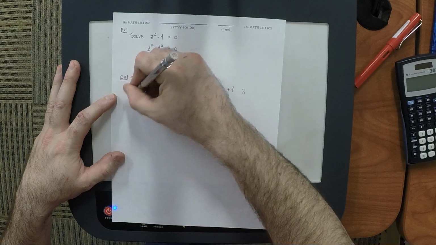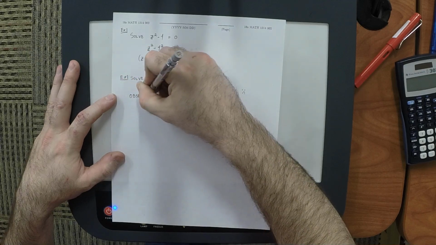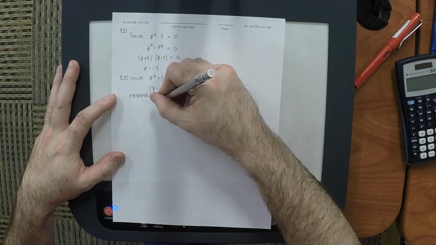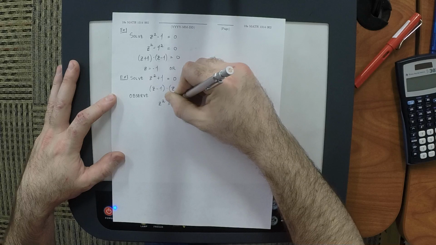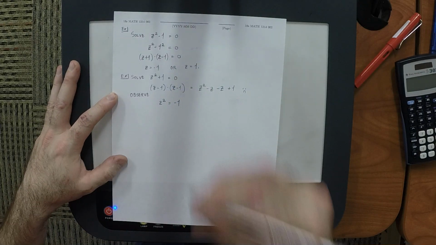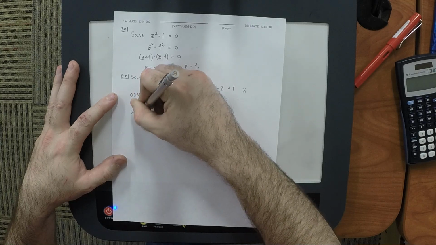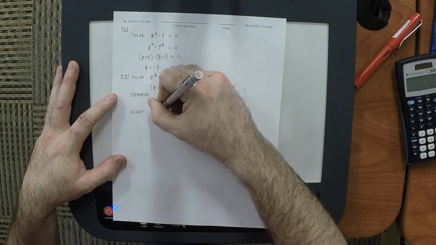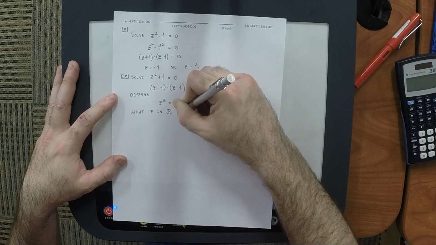Well, I'm not sure what you mean, solve it as it is. Okay. If we move one to the other side, then it looks like this. So, here's the question. What z in the reals would do this?